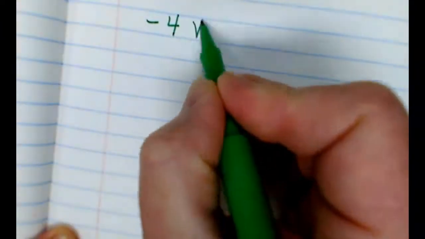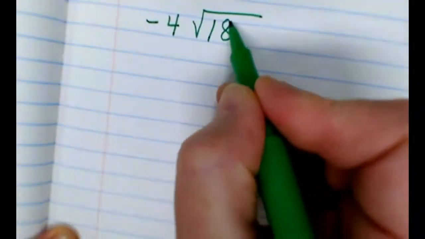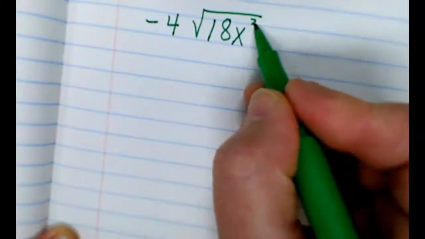Negative 4 times the square root of 18 x to the 3rd power. First of all, we have a negative in this problem. Does that mean we're going to have an i in our answer?